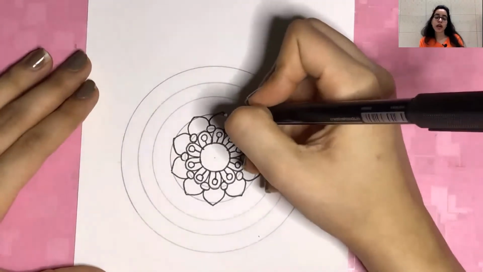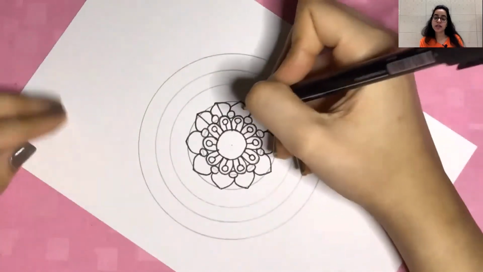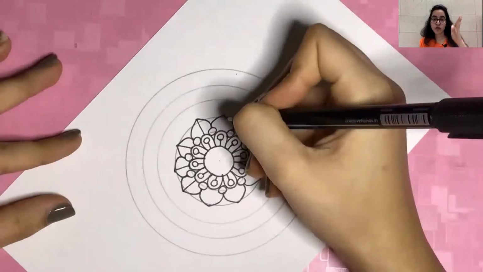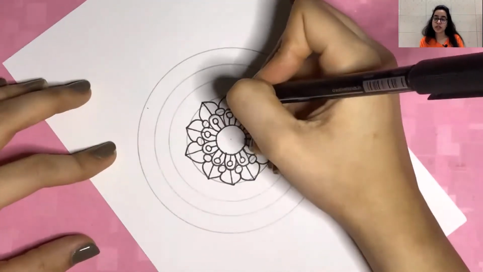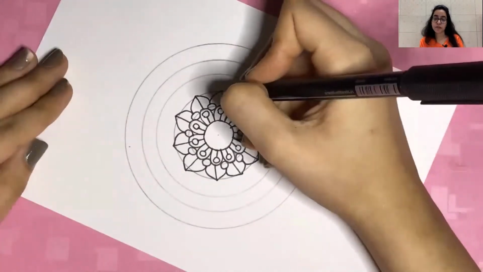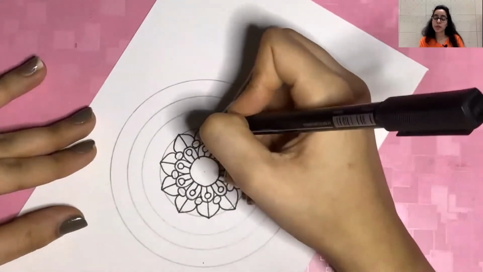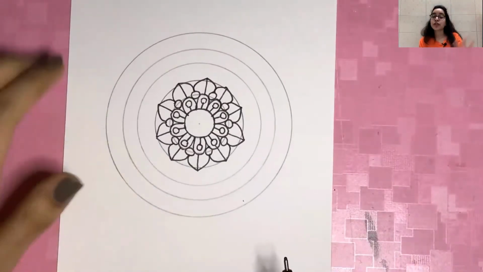What I'm going to do now is create these vertical lines inside the leaf shape. Start from the pointed edge of the leaf shape and draw a vertical line, just a vertical line in all the leaf shapes. Pretty simple, very easy. Make sure that you're drawing it for all leaf shapes in the layer, in the ring of circles.